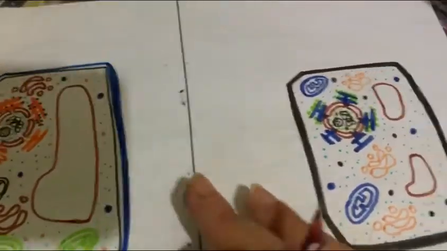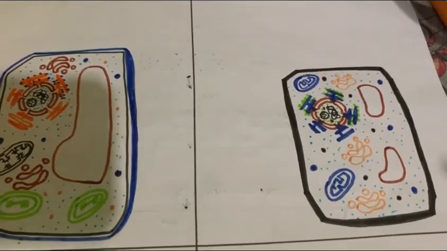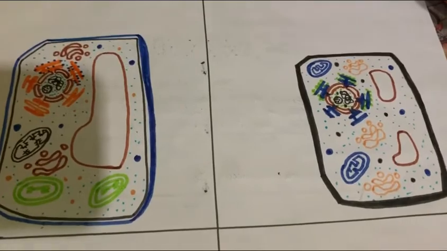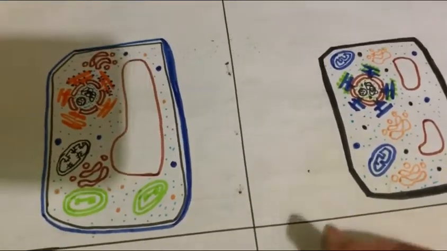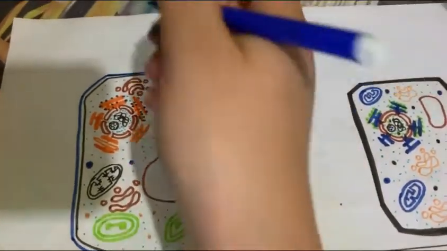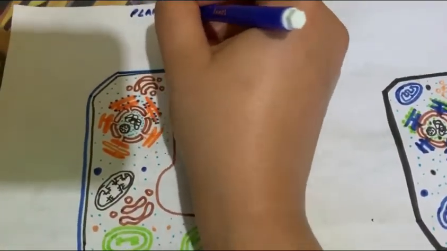Now we will discuss the different types of eukaryotic cell, and we already discussed that there are two kinds of cells, that is plant cell and animal cell. So let's move further. This is a plant cell, and why do we consider it a plant cell? I'll let you know further.